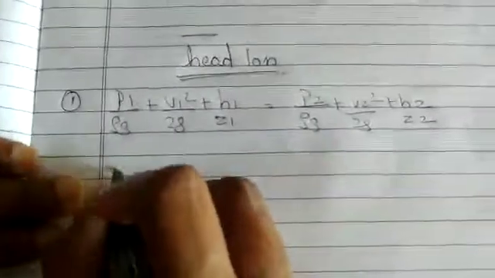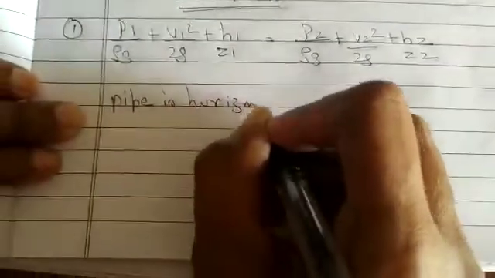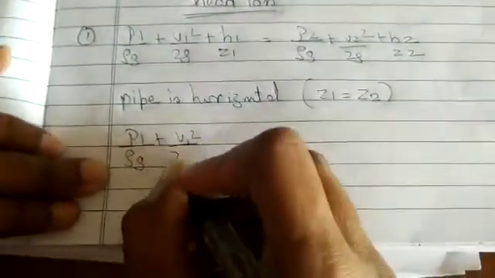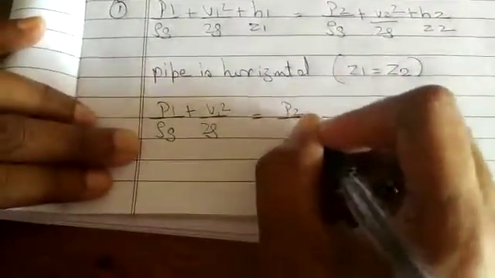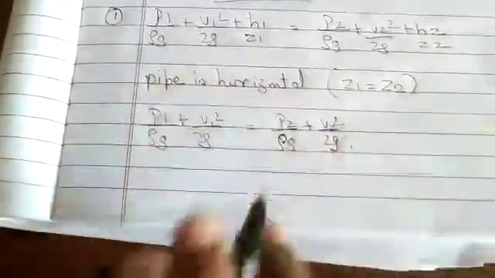Now if the pipe is horizontal, then Z1 is equal to Z2, and we have P1 by rho g plus V1 squared by 2g is equal to P2 by rho g plus V2 squared by 2g.